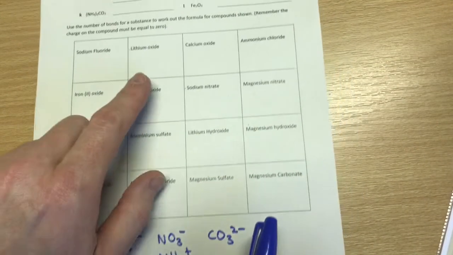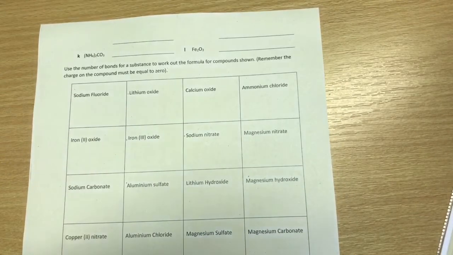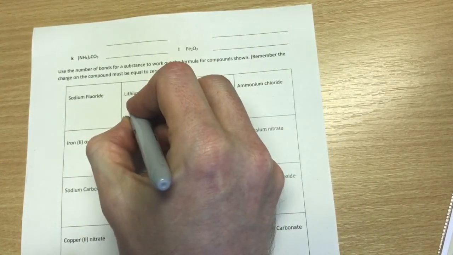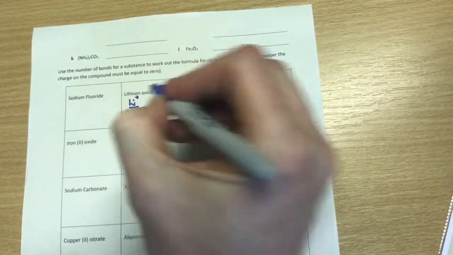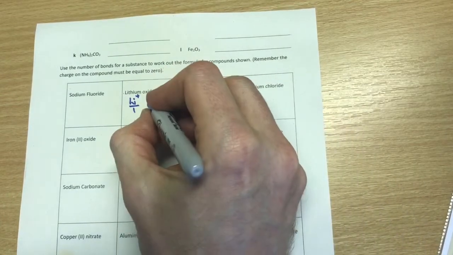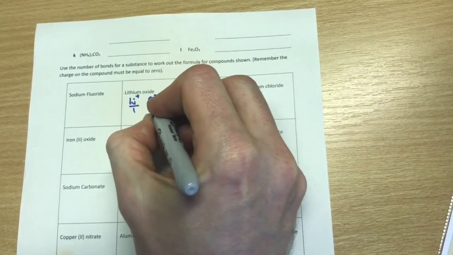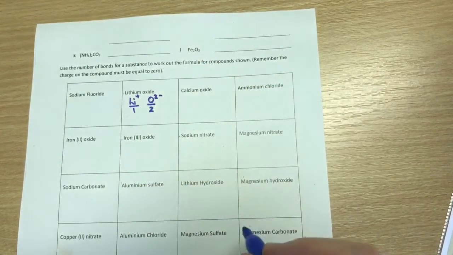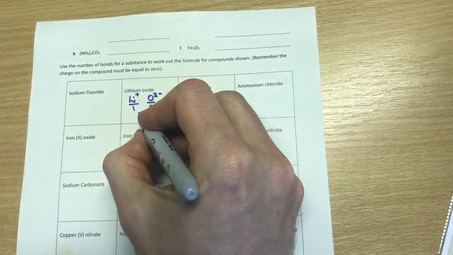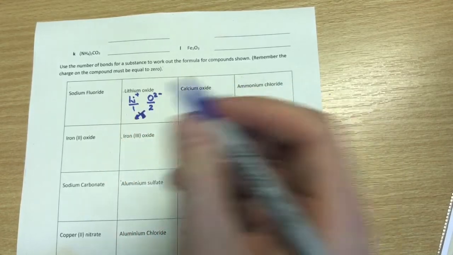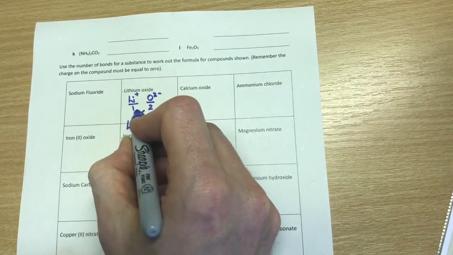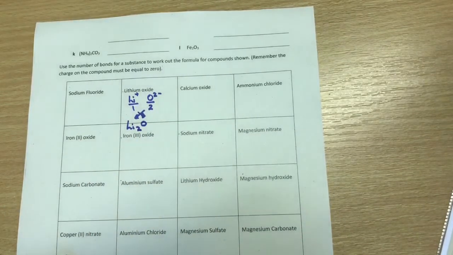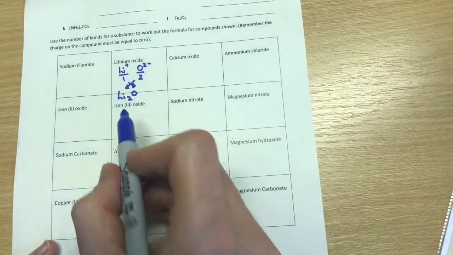So here's our first one we're going to try. We're going to do lithium oxide. Lithium is in group 1, and that means that lithium forms a +1 ion, and that means it wants to make 1 bond. Oxygen is in group 6 and it's an O2- ion, therefore it wants to make 2 bonds. To work out the formula, we have to cross these two over, so we swap those two over, and our formula ends up becoming Li gets a number 2, oxygen gets a number 1, so the formula is Li2O for lithium oxide.